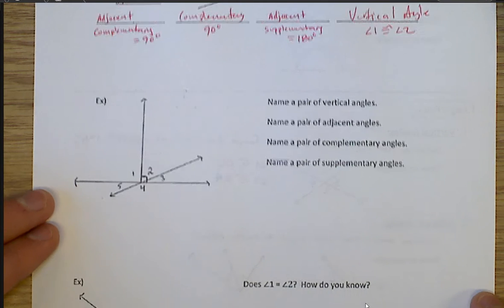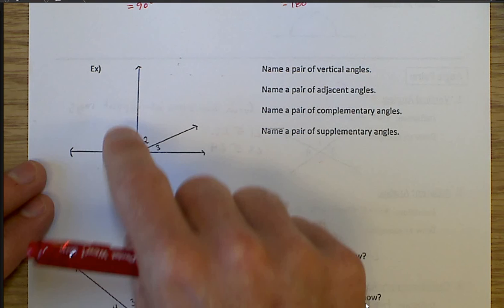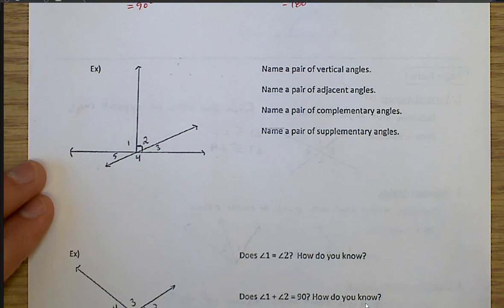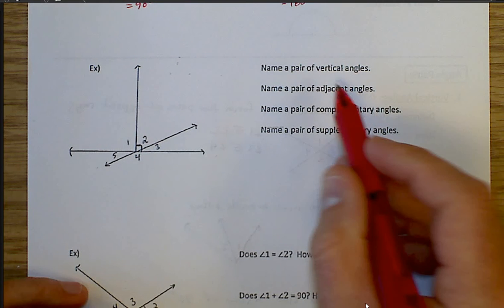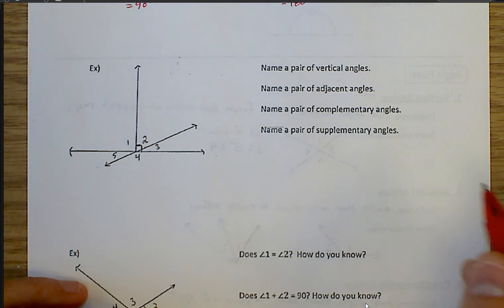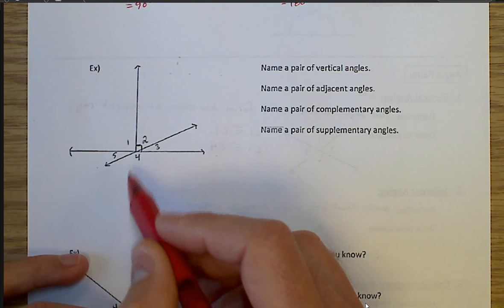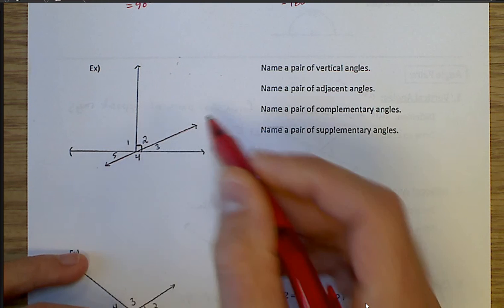All right, doing the same thing on this second example. Go ahead and hit pause, and let's see if you can answer these questions. There are 4 of them on the right-hand side, and just pause after that. Okay, we're back. Name a pair of vertical angles. This is tricky for some students, but you're looking for 2 straight lines that are intersecting. Okay, so I notice this one here, and I notice this line here.